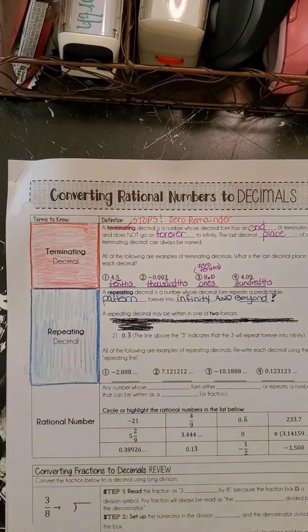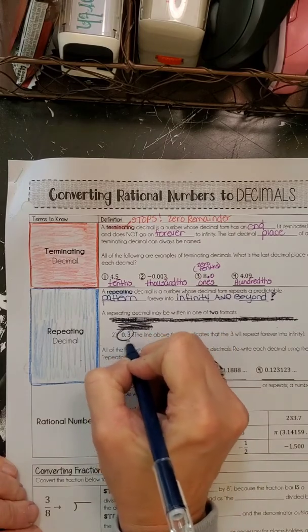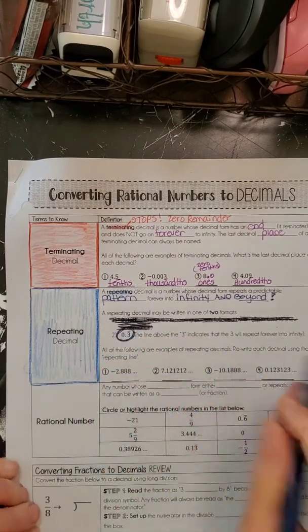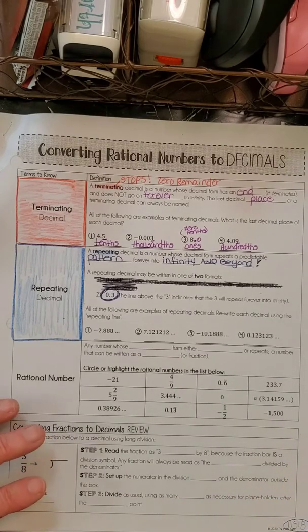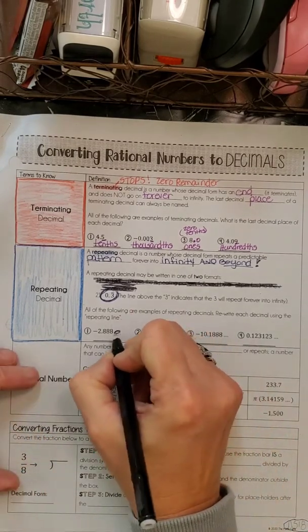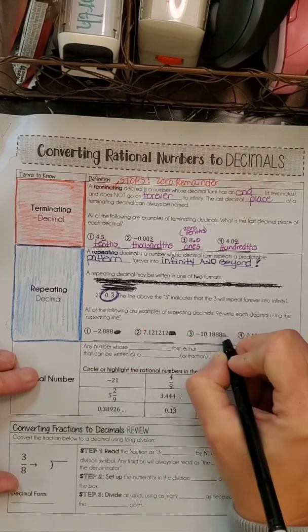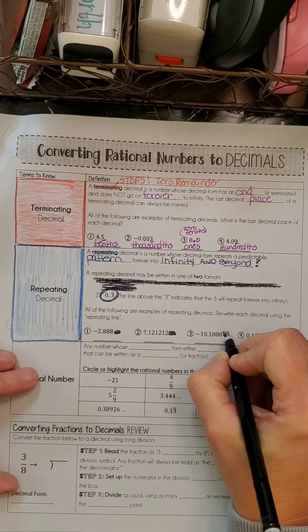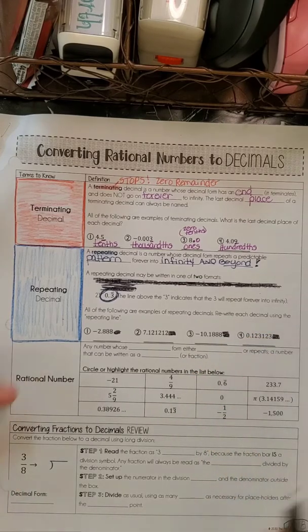We will never, ever show a repeating decimal like that. We will always show our repeating decimals like this, with a line above the number that repeats. I also want you to come down here and black out all of these, because you will not ever see this with a repeating decimal. Never, ever. That is not even mathematically correct. So we are going to just mark those out.